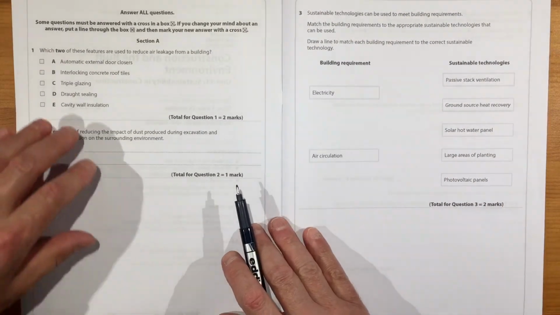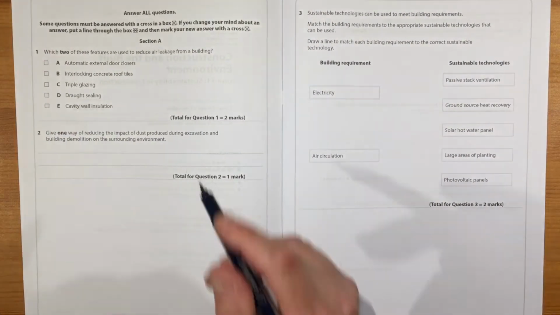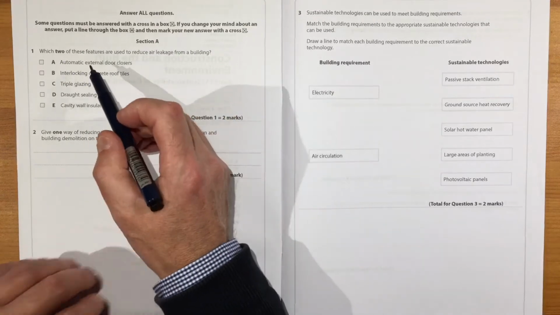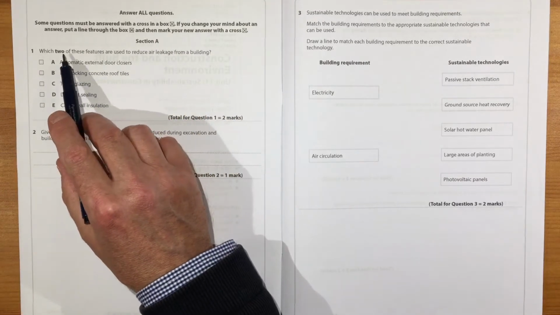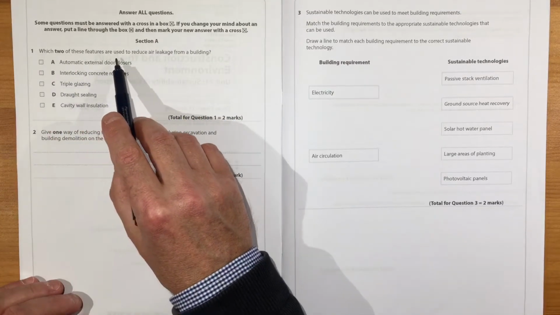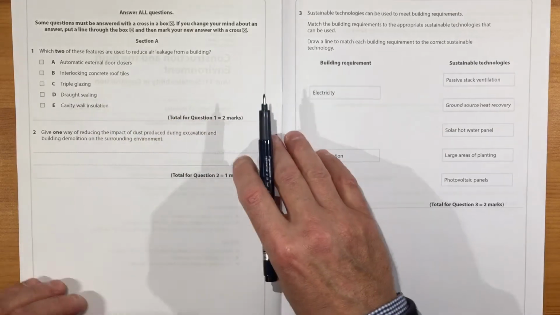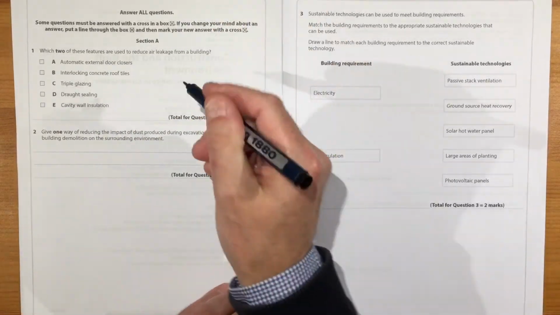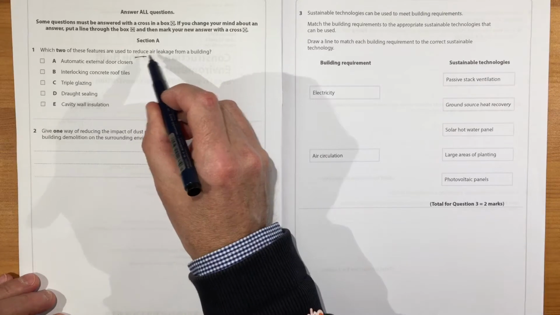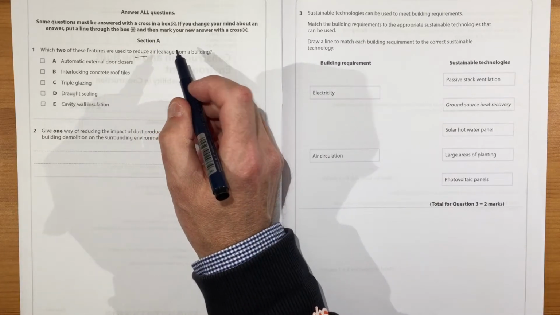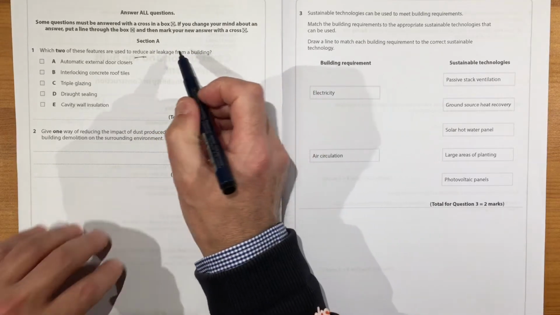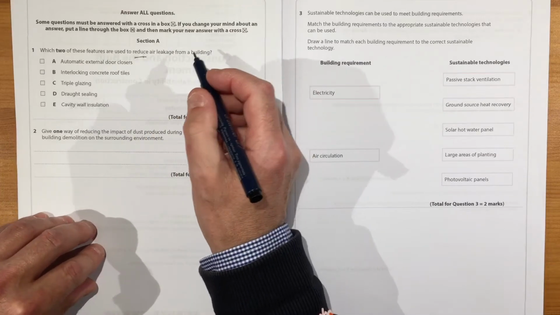Okay, so question 1, and you can see here we have a multiple choice situation, and the question is, which two of these features are used to reduce air leakage in a building? Well, reduce means to lower in some way, and air leakage is fairly self-explanatory. So let's have a look.